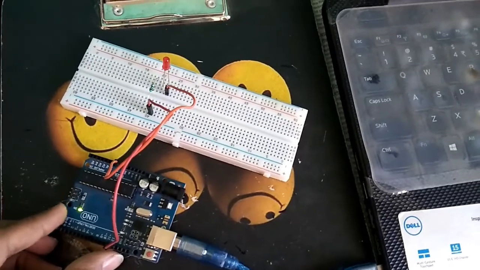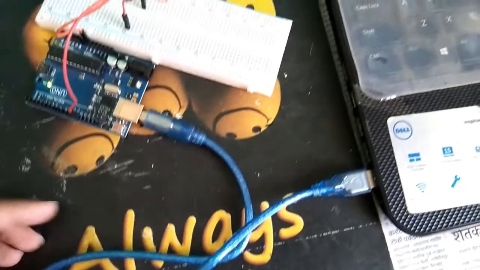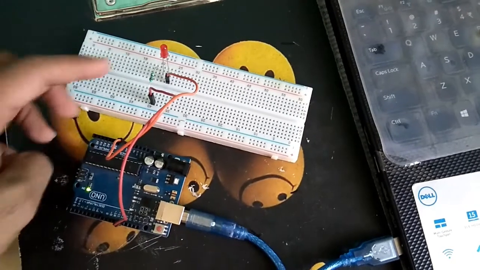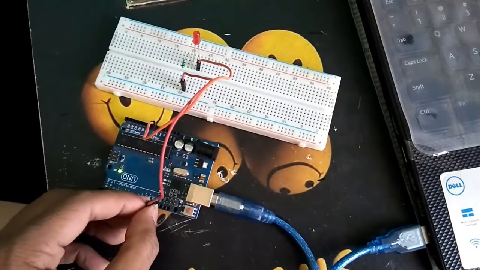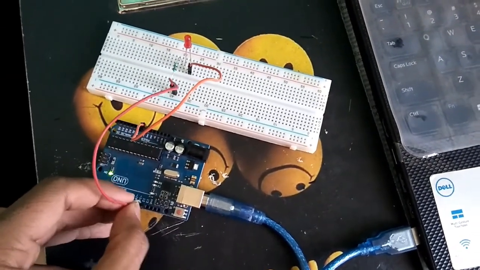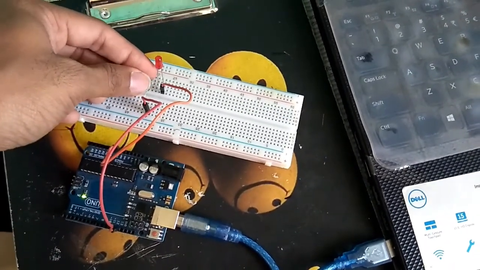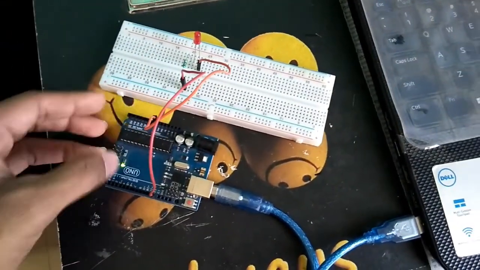Okay, so these are the practical connections of the LED blinking. This is the Arduino board, which is connected to this laptop with the help of this USB cable. Now as per our circuit diagram, we have to connect this LED with the help of a series resistor to this Arduino board, and the pin number we have to connect here is pin number 13. This is connected to the resistor. The resistor is connected to the anode, and the cathode of this LED is connected to the ground pin on this Arduino board. So now let us see the code.